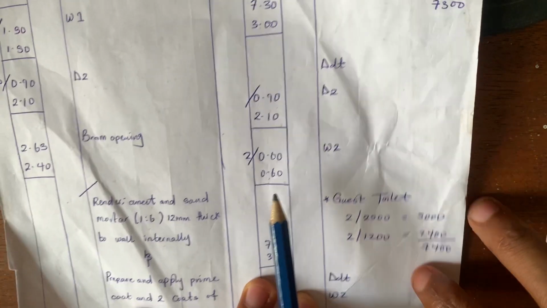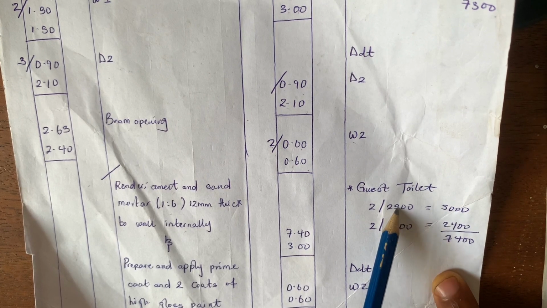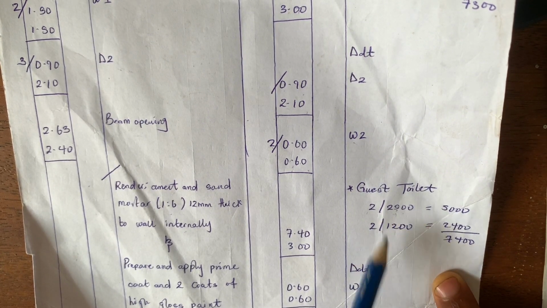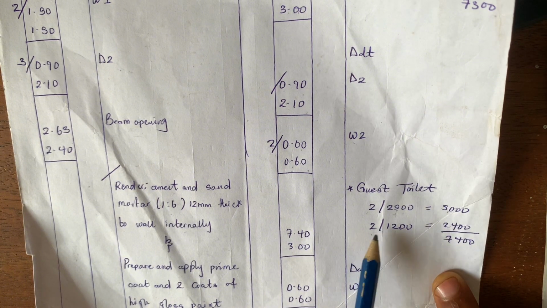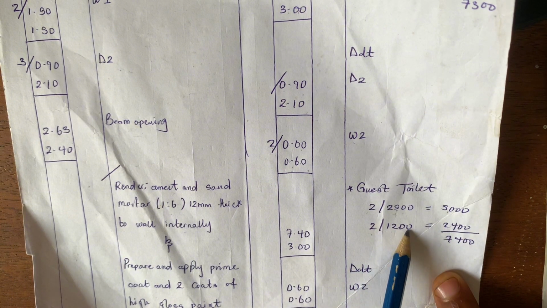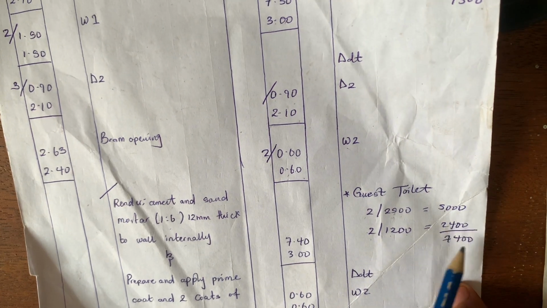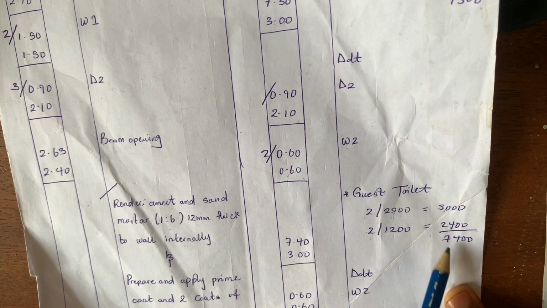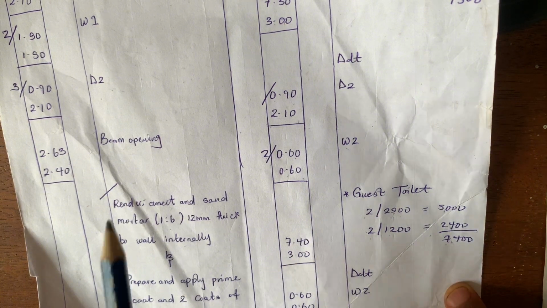We know that the length is 2,500. We'll times it by 2 for the two sides to give us 5,000. Then the next is the width, which is 1,200. We times it by 2 and it will give us 2,400. Then adding everything together gives us 7,400. Convert this to meter and you book 7.40.